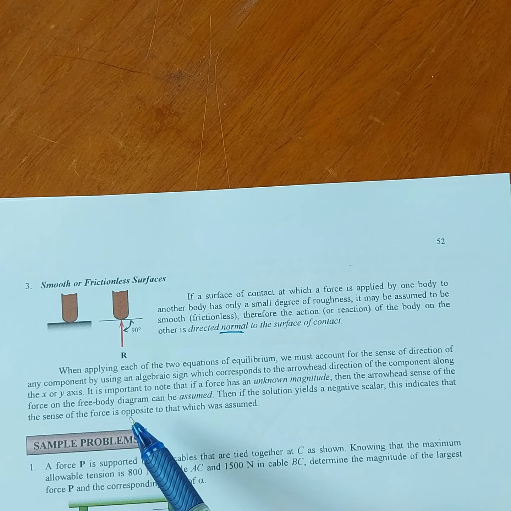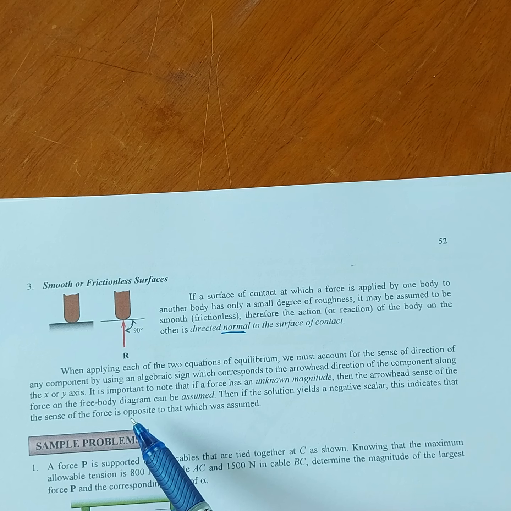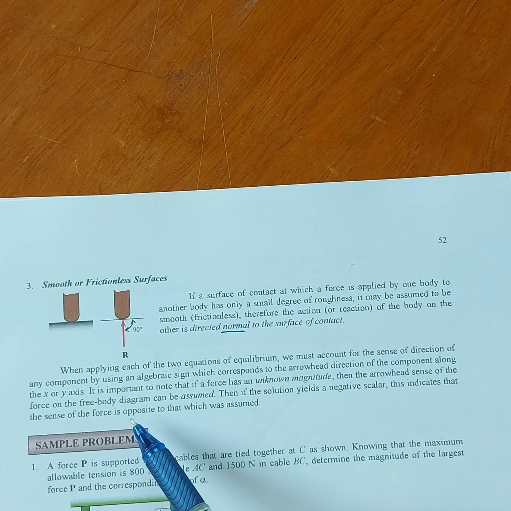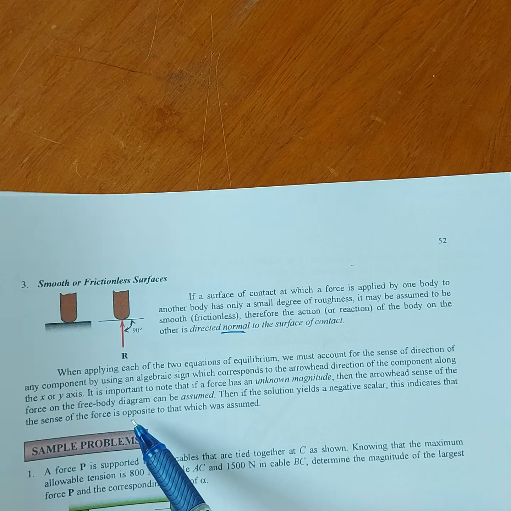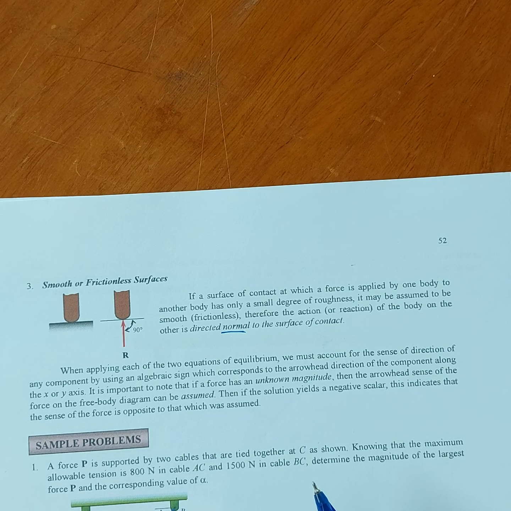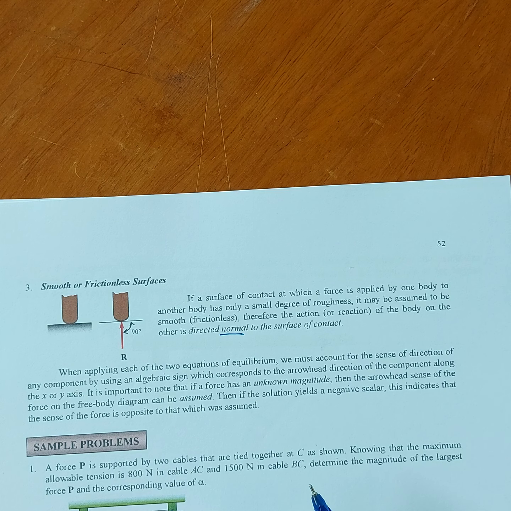So, when applying each of the two equations, we're dealing with coplanar force systems here, two dimensions. When applying each of the two equations of equilibrium, we must account for the sense of direction of any component by using an algebraic sign which corresponds to the arrowhead direction of the component along the x or y axis.